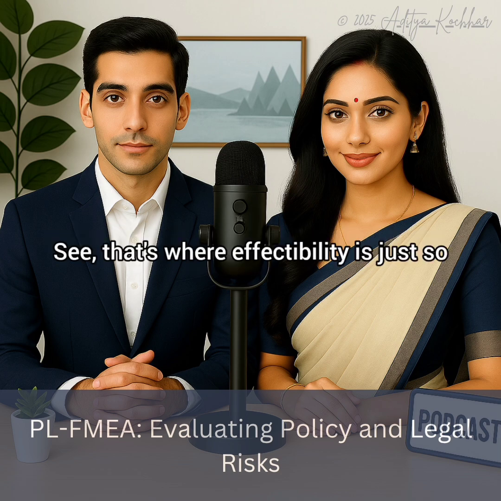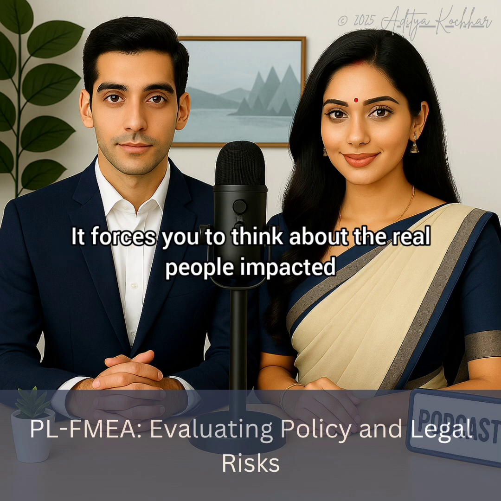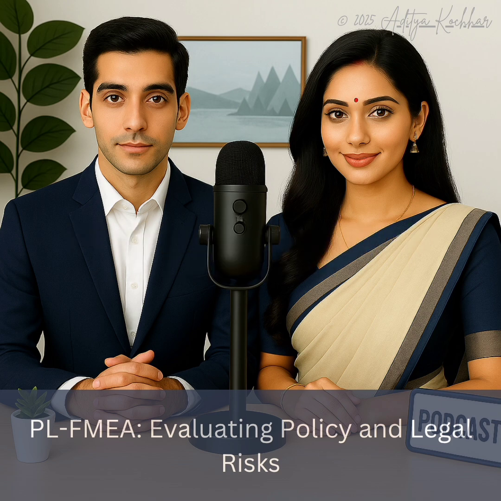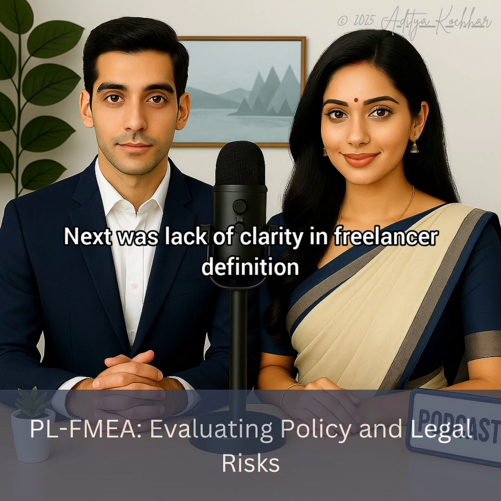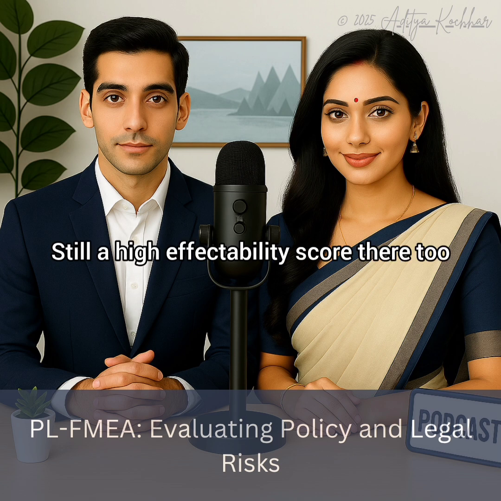See, that's where affectability is just so powerful for policy analysis. It forces you to think about the real people impacted, especially those who might be left behind by a rule that looks neat on paper. What else came up? Next was lack of clarity in freelancer definition. S6, L7, A8, RPN 336. Still a high affectability score there, too.